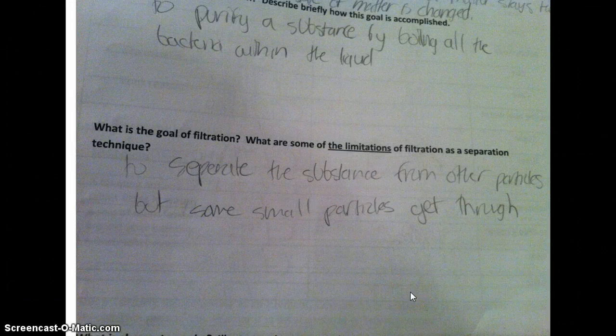What I'm really not looking for, by contrast, is something like this. If you notice here at the top, it says to purify substance by boiling and it says bacteria within the liquid, and I'm not sure what that is meant to be, but also the goal of filtration to separate the substance from other particles, but some small particles get through. This is both incomplete and somewhat inaccurate about what filtration does and what some of the limitations are.